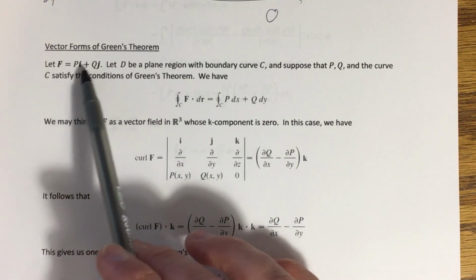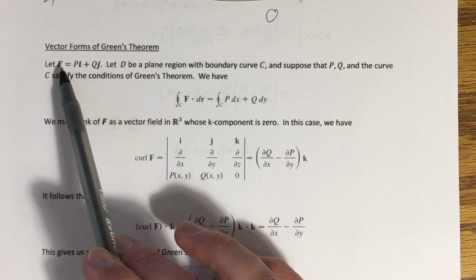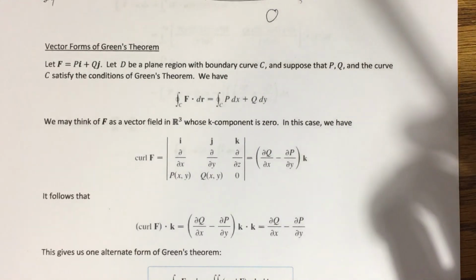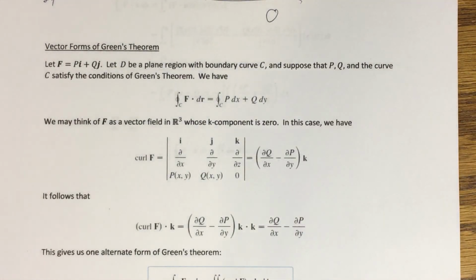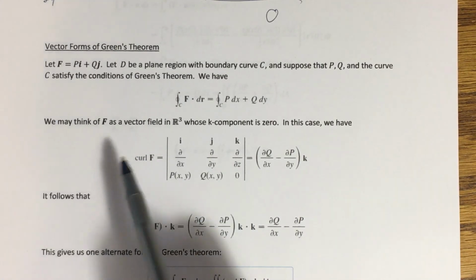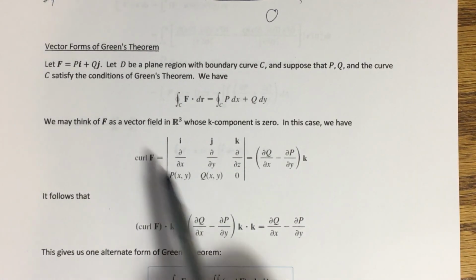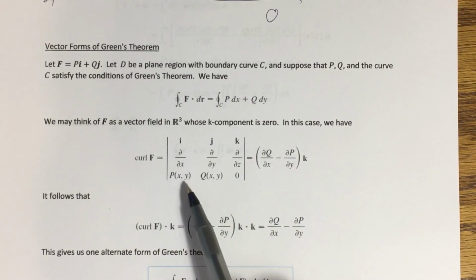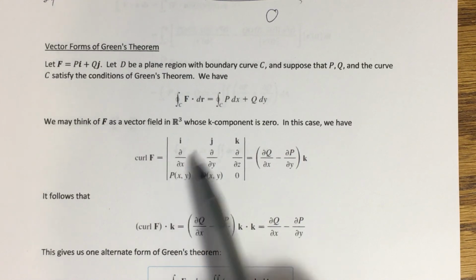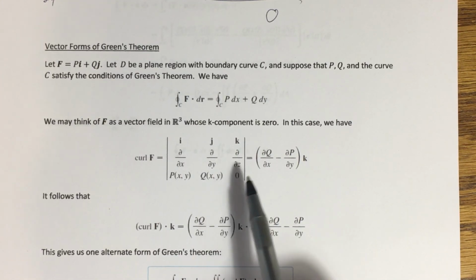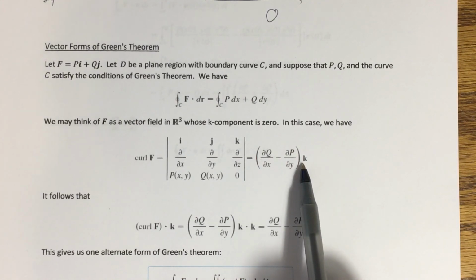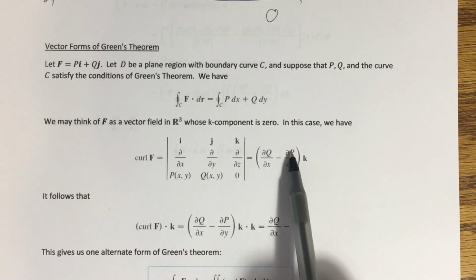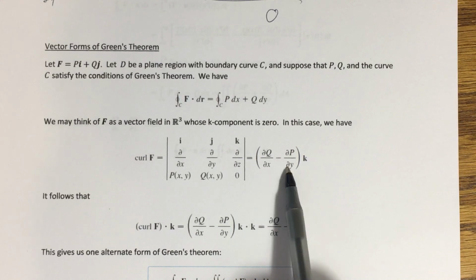So I could think of this as exactly the same thing as F equals Pi plus Qj plus 0k, and it doesn't do anything differently as far as how this vector field behaves. By doing that, the curl of that vector field would look like this. If you compute the determinant, you're going to notice that the only non-zero term is the k component of this curl. So we end up with the partial of Q with respect to x minus the partial of P with respect to y. Compare that to Green's theorem, though.